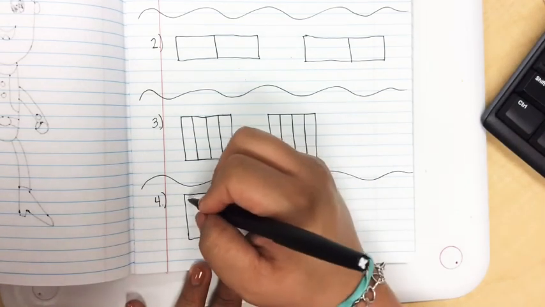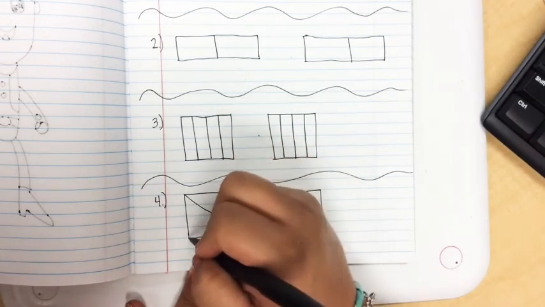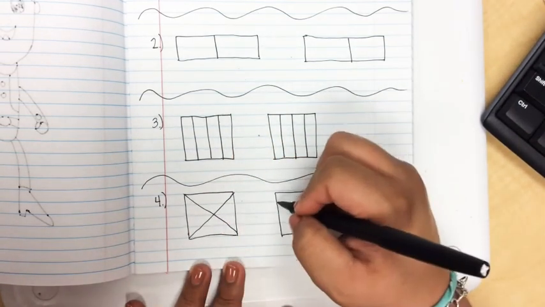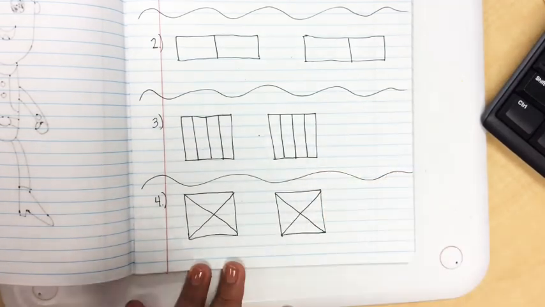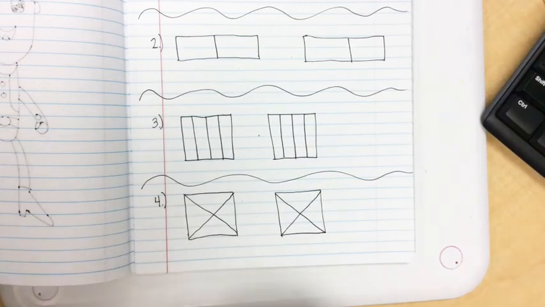So I guess it doesn't really matter how you partition them, as long as you make them into fourths. Yes. Is it a quiz? Is that what you're asking? No. How many questions are there? Only 4. No.